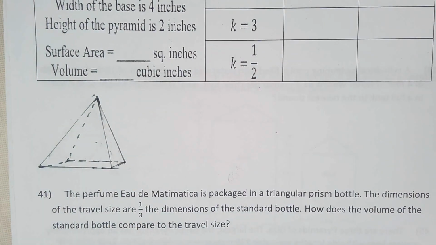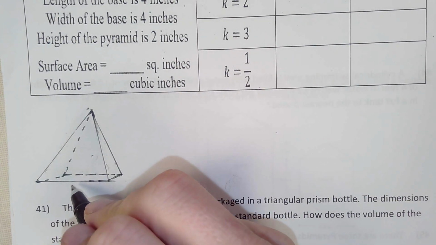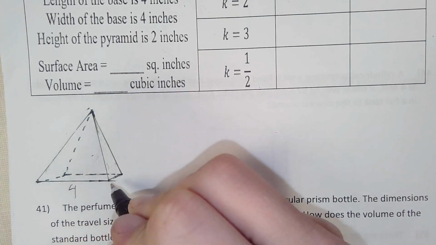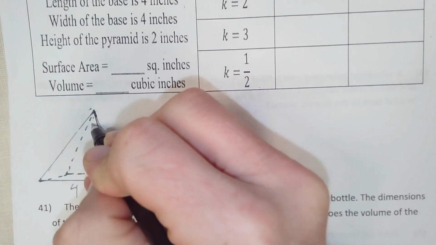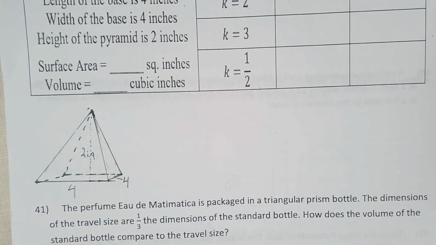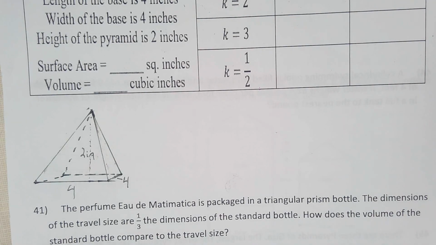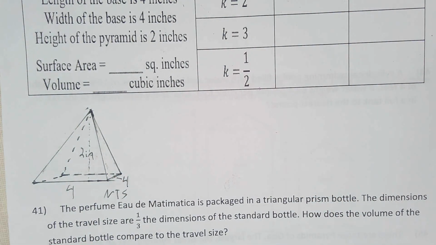That's fine. Anyway, this thing has a base of 4 inches. This is also 4 inches, and the height is way off scale. Height is 2 inches. That's my bad, very much not to scale pyramid. All right, so what is the surface area and the volume?